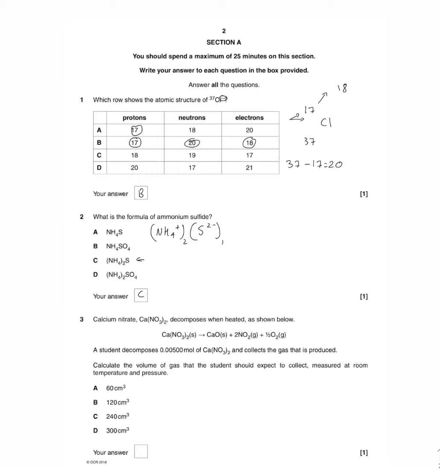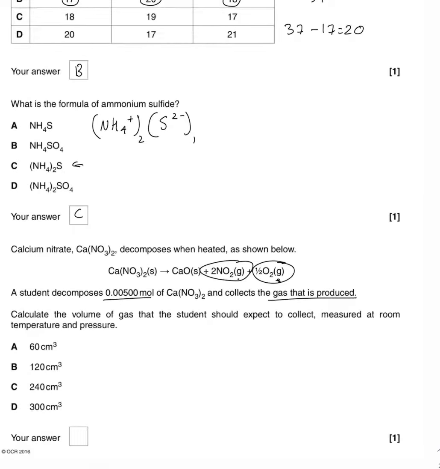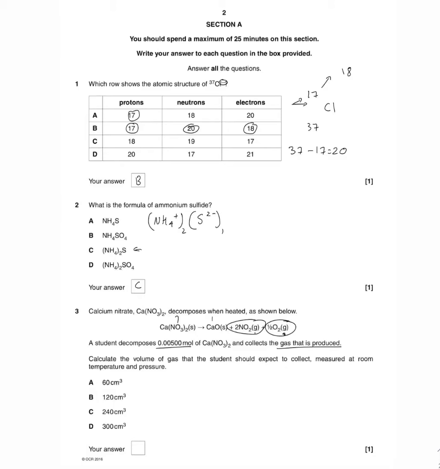Right, question 3 is calcium nitrate. Nitrate decomposes when heating as shown below. So a student decomposes this amount of moles and collects the gas produced. Right, make sure you check that there are 2 gas products produced, and so to calculate the volume that a student should expect to collect, measured at room temperature and pressure. Right, so the mole ratio, calcium nitrate is 1 mole to 1 mole to 2 moles to half a mole. So the gas produced is 2.5 moles of gas in total produced, and this is 1 mole. So you're going to do 2.5 times by 0.005, and this is 0.0125, right?